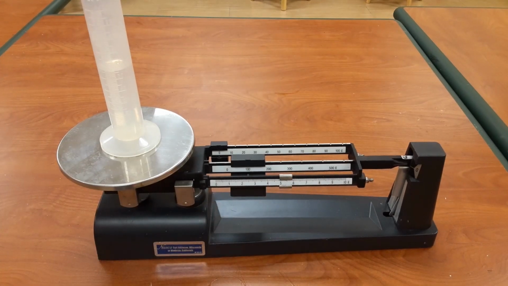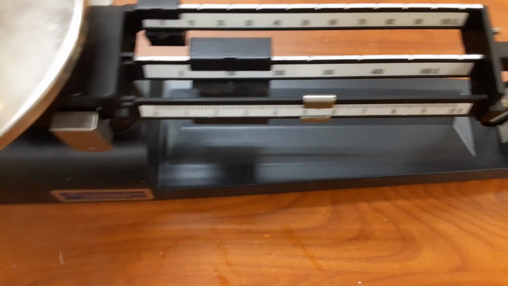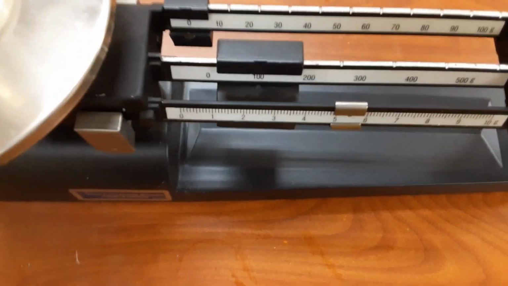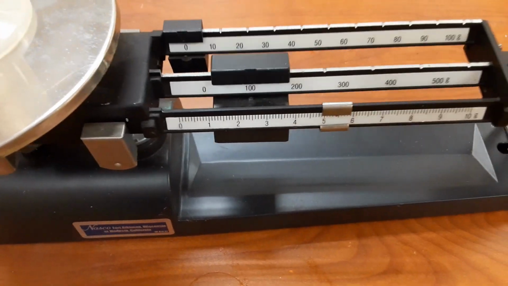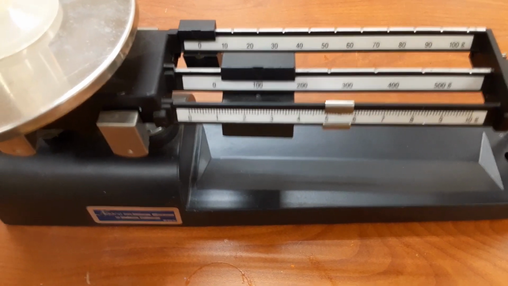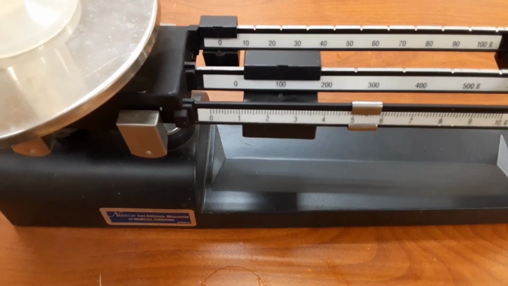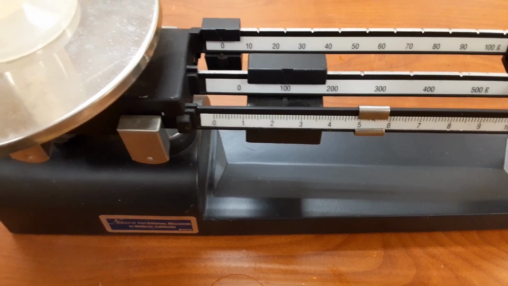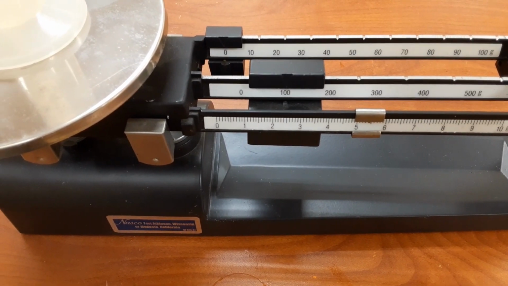And it seems that the beams are horizontal here, and at this point what you can see is that the middle slider is at 100 grams and the back slider is at 0 grams, and the smallest slider is at 5.4 grams. So that means that the mass of the cylinder with the water is 105.4 grams. So please record that. Total mass is 105.4 grams.